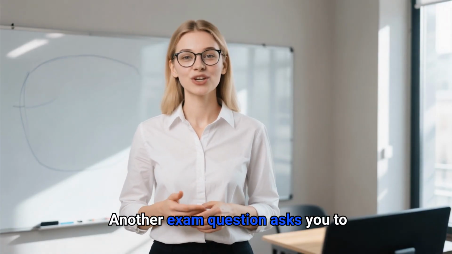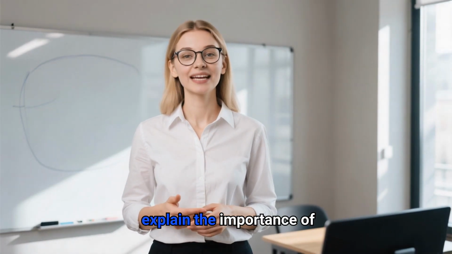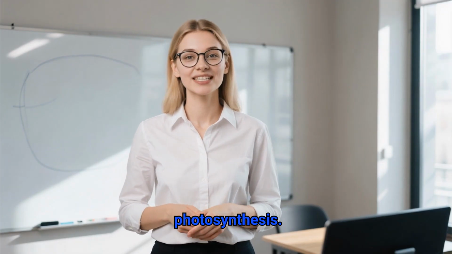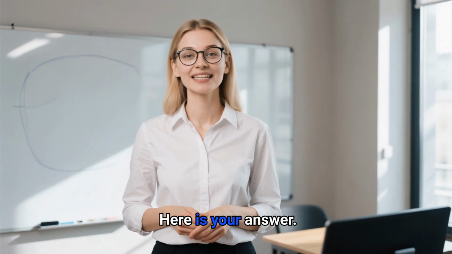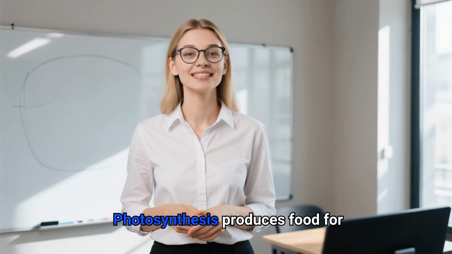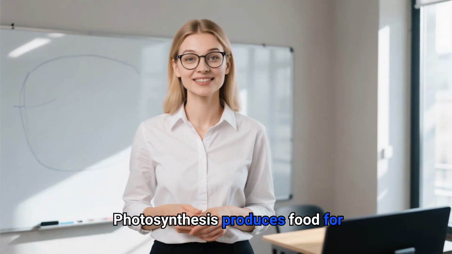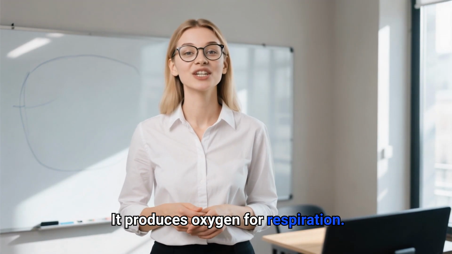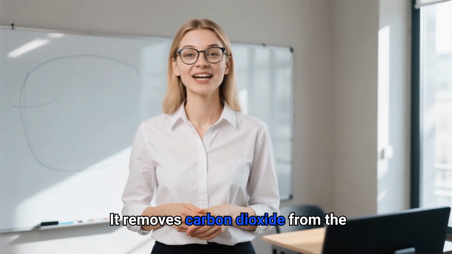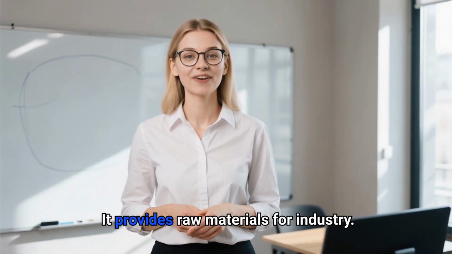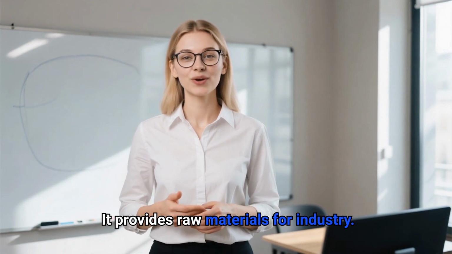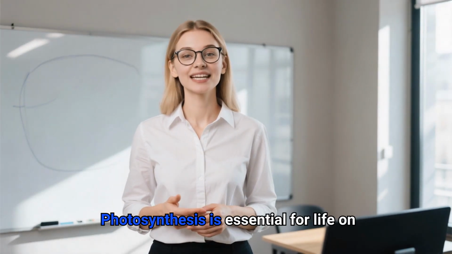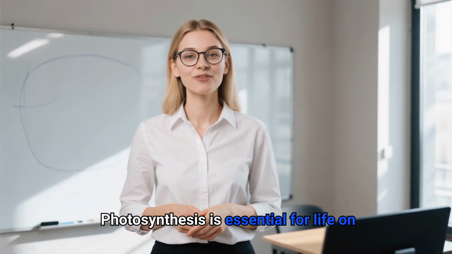Another exam question asks you to explain the importance of photosynthesis. Here is your answer. Photosynthesis produces food for plants and animals. It produces oxygen for respiration. It removes carbon dioxide from the atmosphere. It provides raw materials for industry. Photosynthesis is essential for life on Earth.